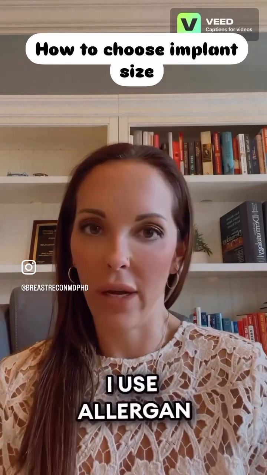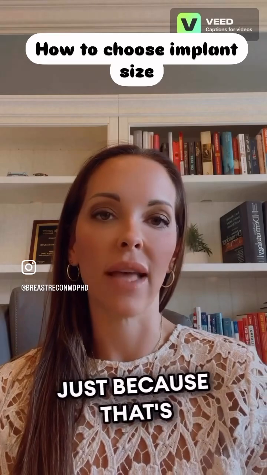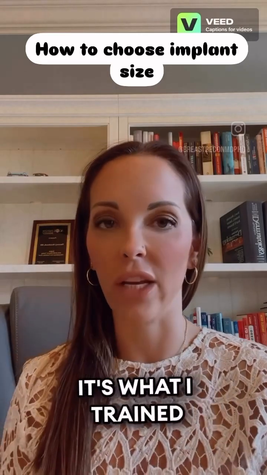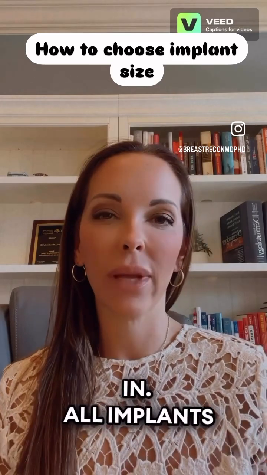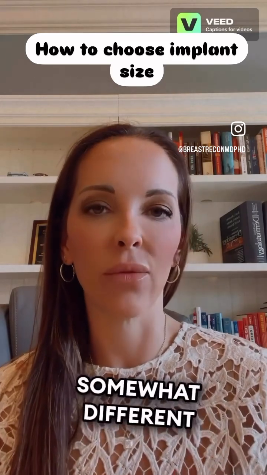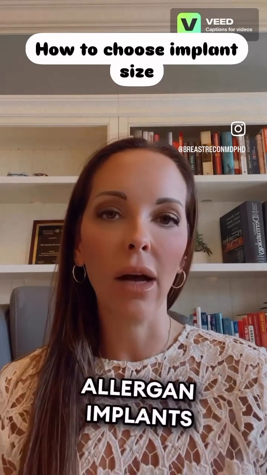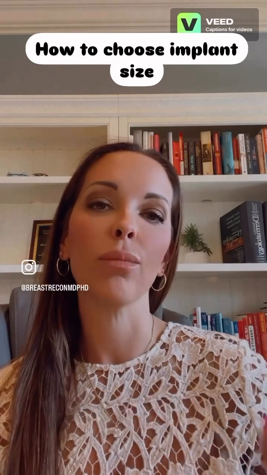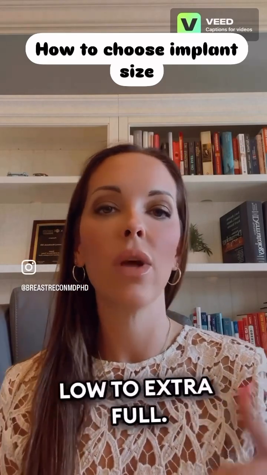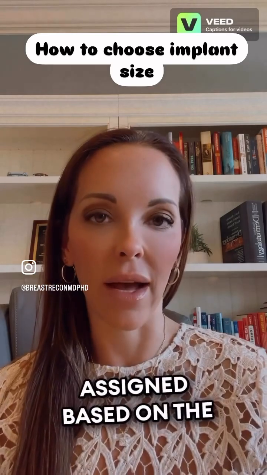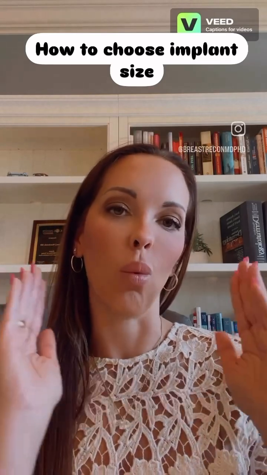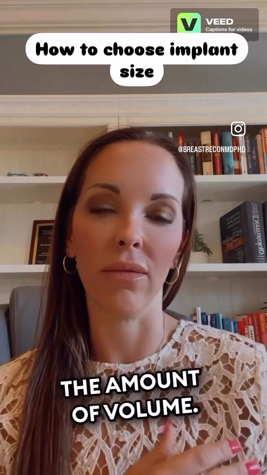I use Allergan implants, and that's just because that's what's at my facility and it's what I trained with, so it's what I'm most comfortable in. All implants have a similar but somewhat different naming structure. Allergan implants have different profiles ranging from low to extra full, and it's all randomly assigned based on the width of the implant and the amount of volume.